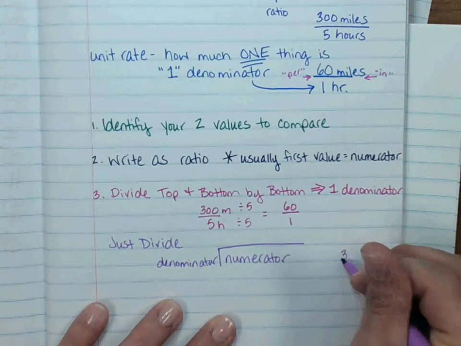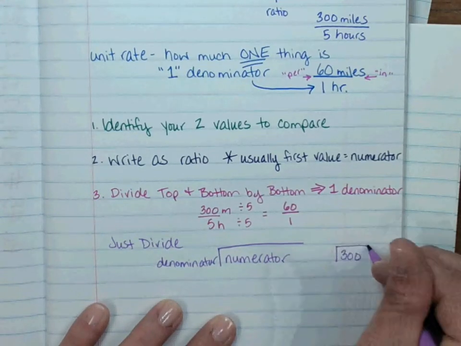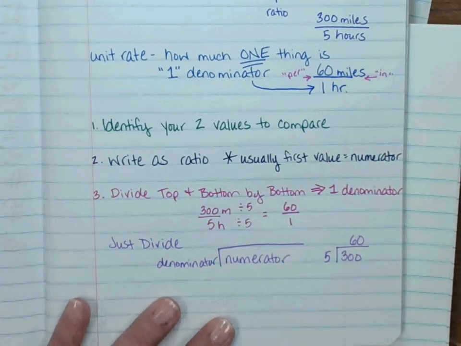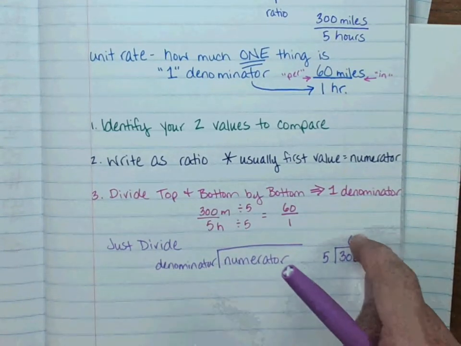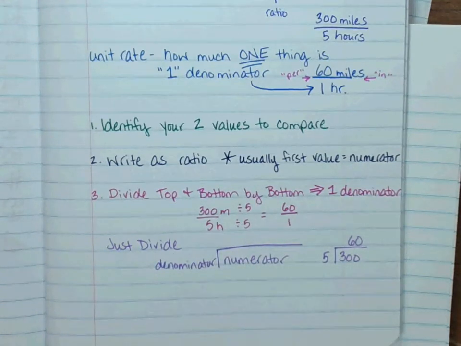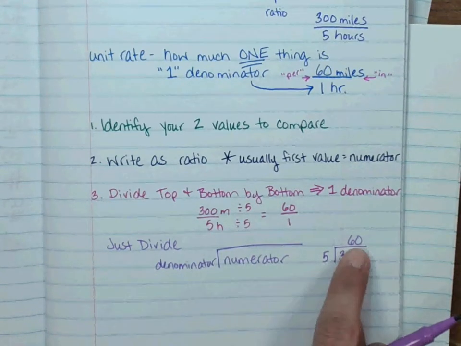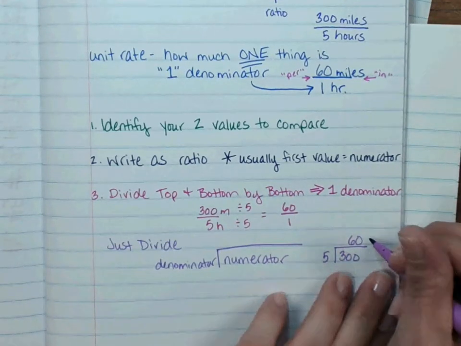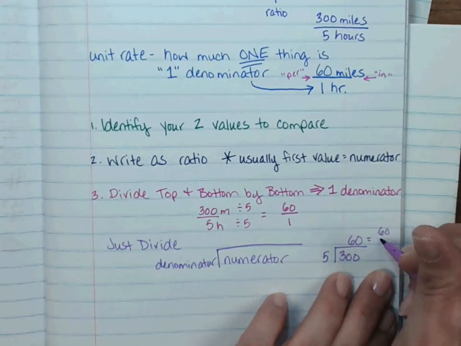Because 300 divided by 5 is still 60. You would just have to remember that that's 60 in one thing. So, because this is a whole number, all whole numbers are over 1. So this equals 60 over 1.